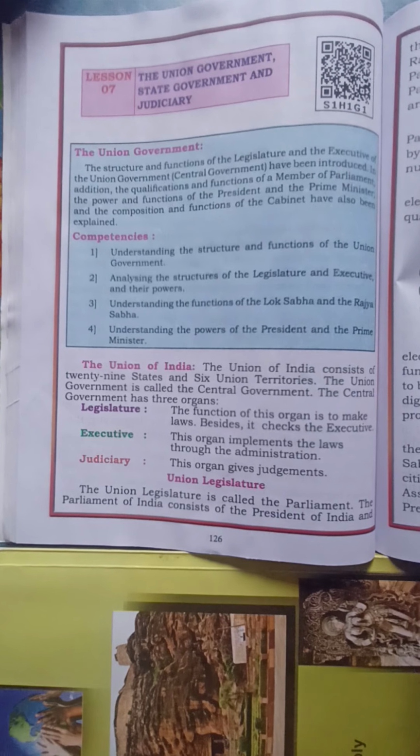So you are going to study the structure and functions of the legislature and executive of the central government. The Union of India. So what is the Union of India? Here the Union of India consists of 29 states and 6 union territories. So how many states does it consist of? 29 states and 6 union territories.